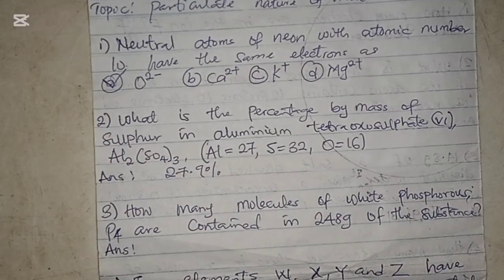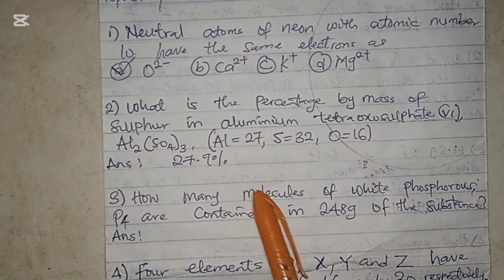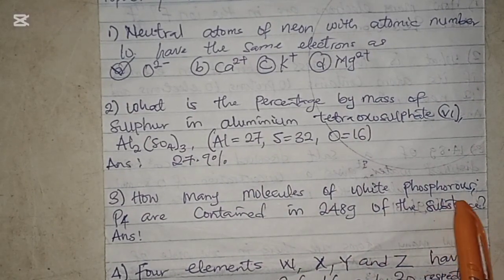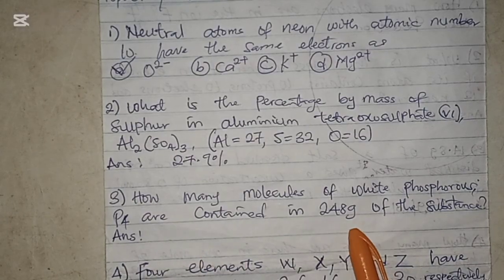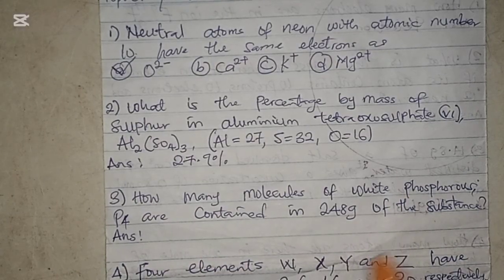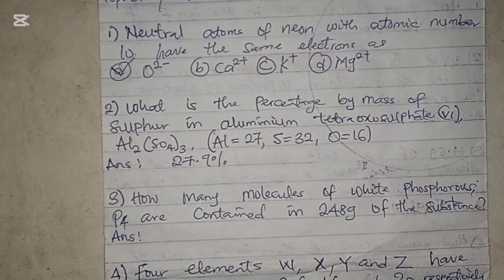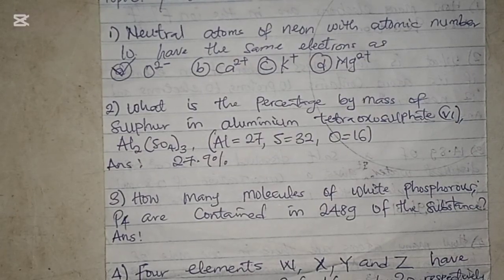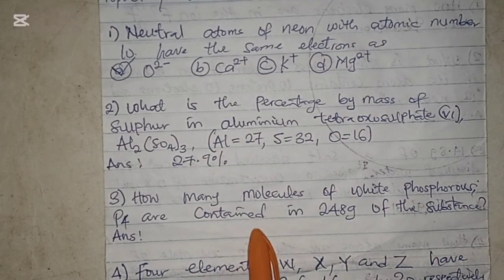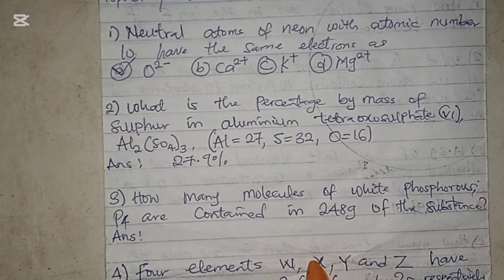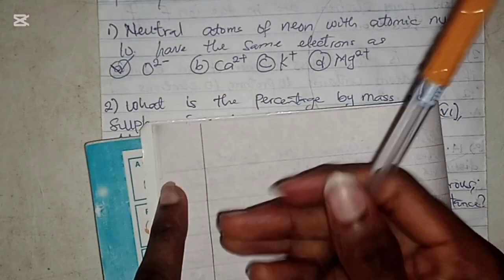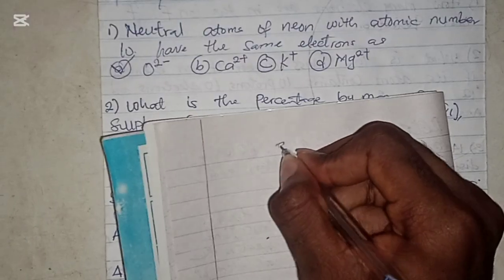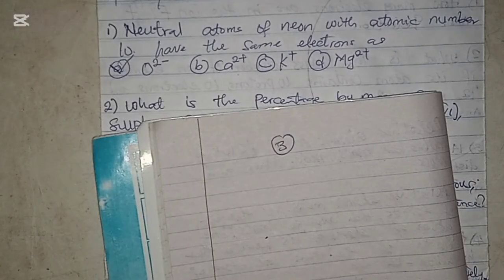Now, to question number 3, it says, how many molecules of white phosphorus P4 are contained in 248 grams of the substance? How many molecules of white phosphorus P4 are contained in 248 grams of the substance? Now, let us go. Question number 3. For question number 3, basically there are 2 formulas we would need to know.